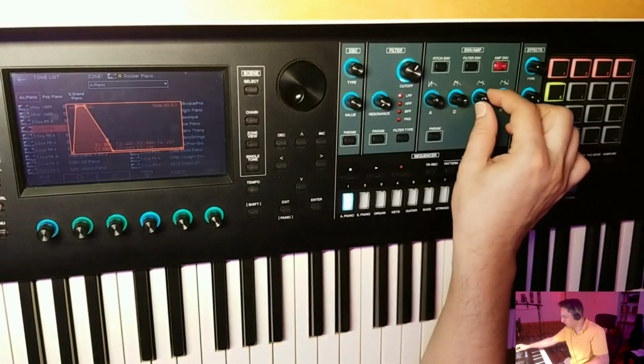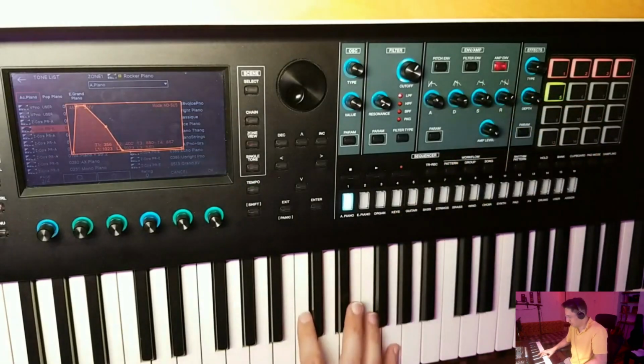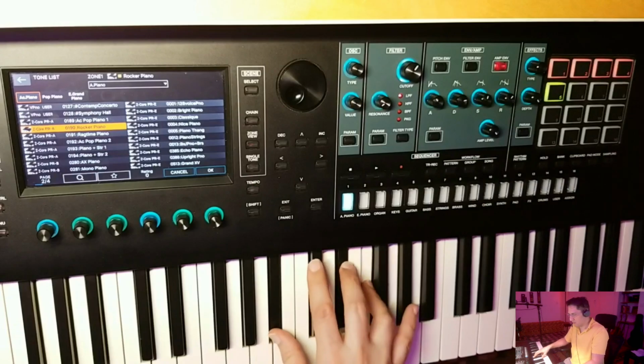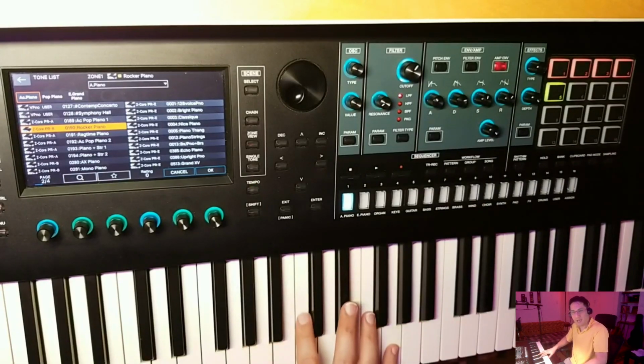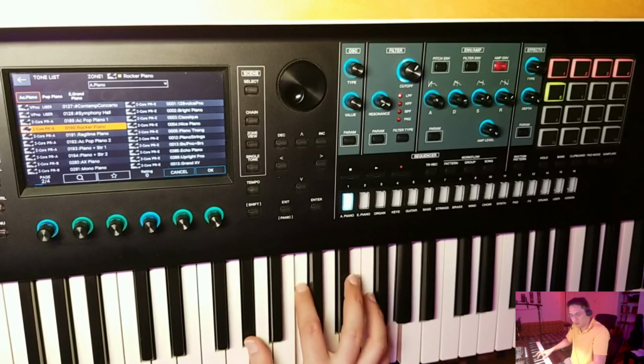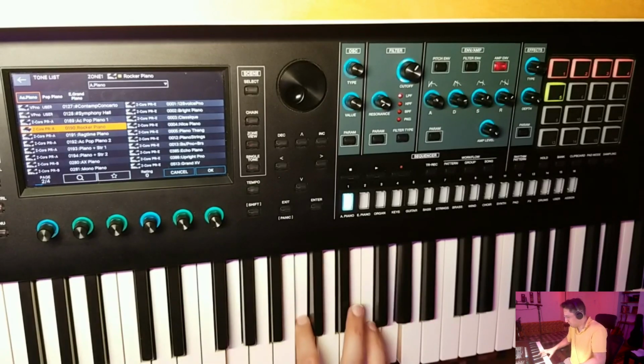Let's increase the sustain and release. But this is interesting. When I touch the keys softly, it's going to be a kind of pad sound. But if I touch them hard, it brings up the piano sound for me.